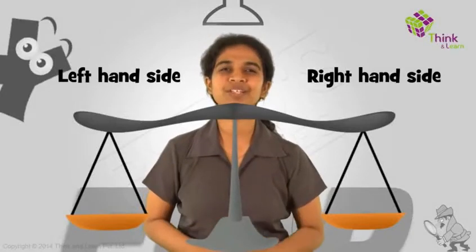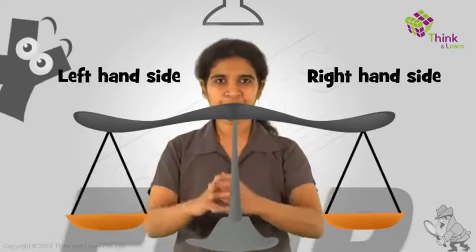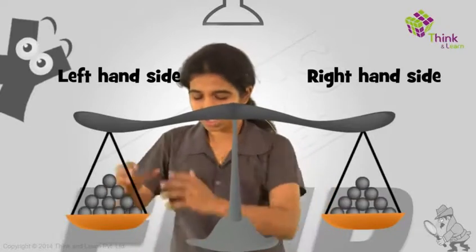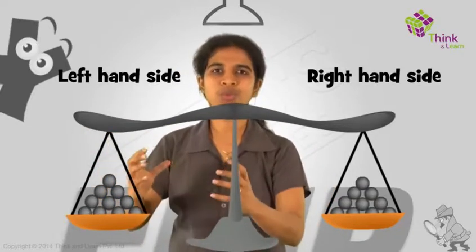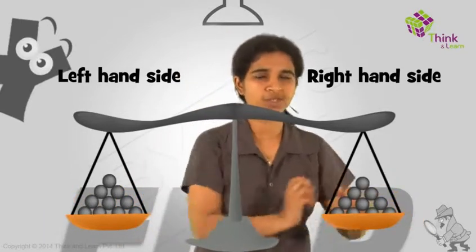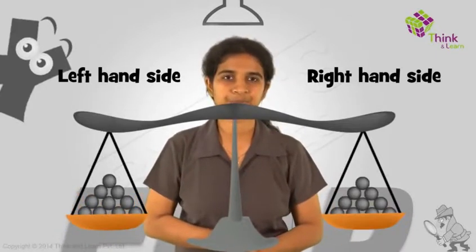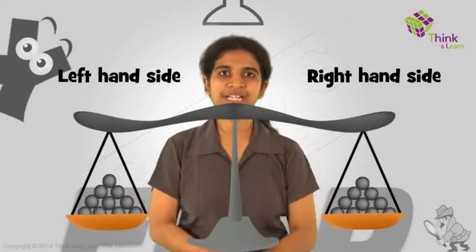So how do you maintain the balance? Let's get rid of this equation. Let's do some fun stuff. Let's put some pebbles of equal weights. Let's say all 1 kg pebbles, 10 of them on this pan, and 10 of them on this pan as well. Perfectly balanced. Both sides are perfectly balanced.